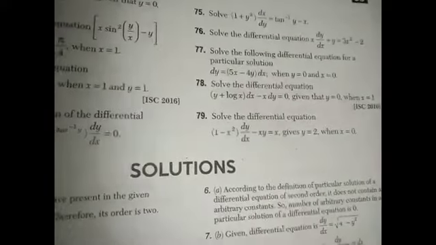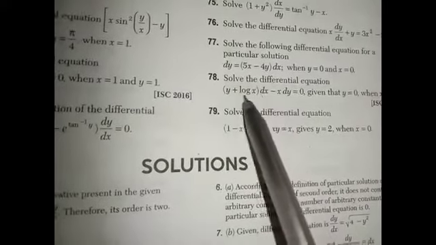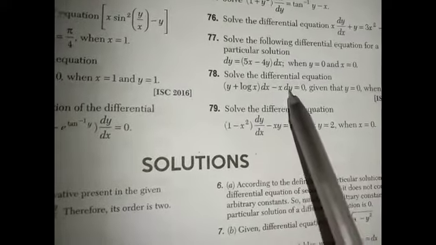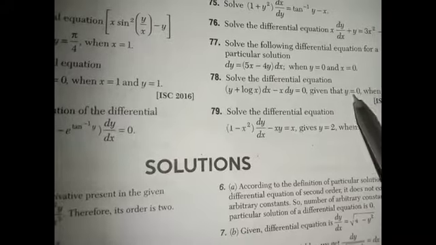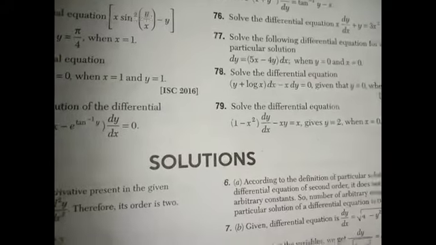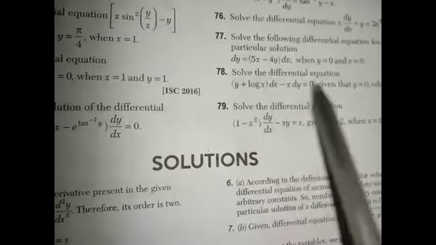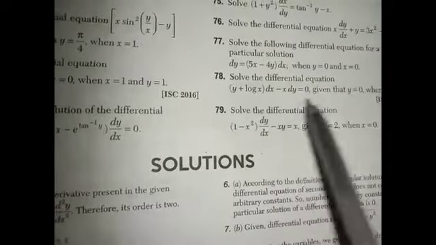For that we will look only at the questions which have been asked in previous years by the board. So look at this equation: (y + log x) dx - x dy = 0. We are given that at y = 0, x = 1. So this type of equation is given.